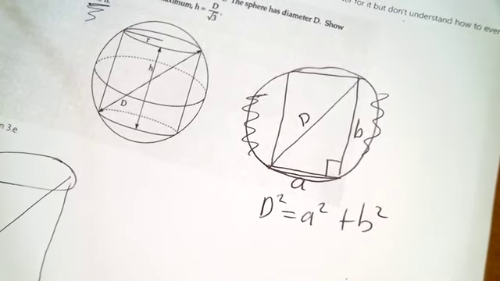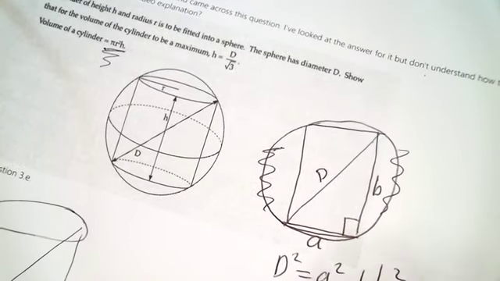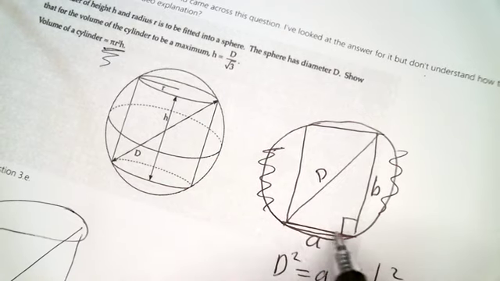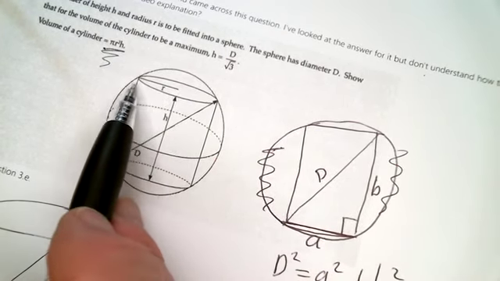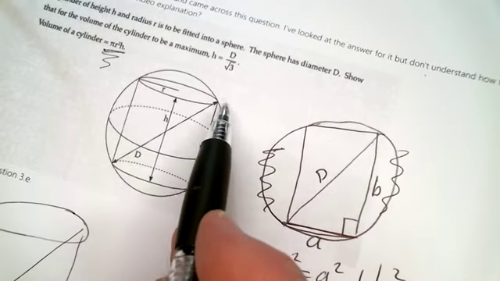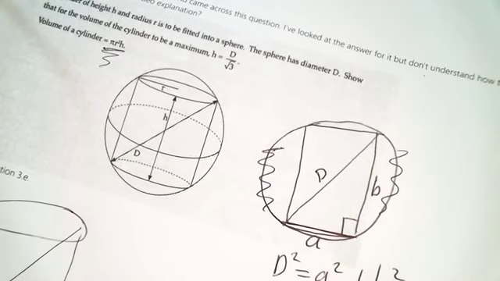Now, we do actually know what some of these things are, because we're told that the bottom here, across here, is going to be, well, half of it's going to be R. So the whole thing, of course, would be 2R.